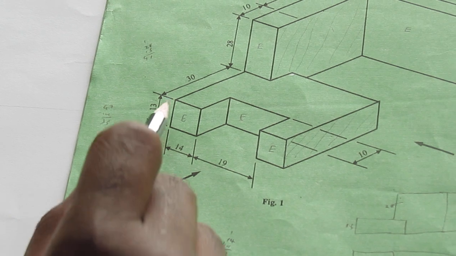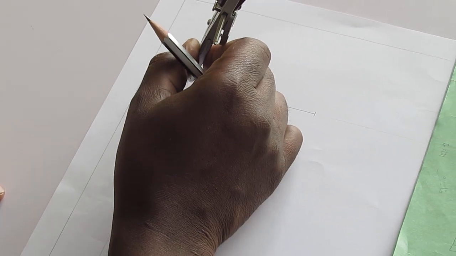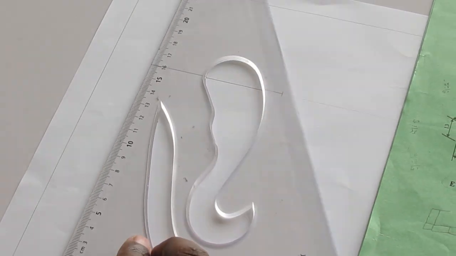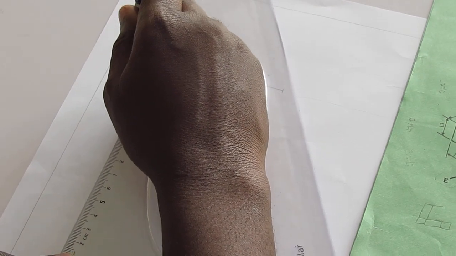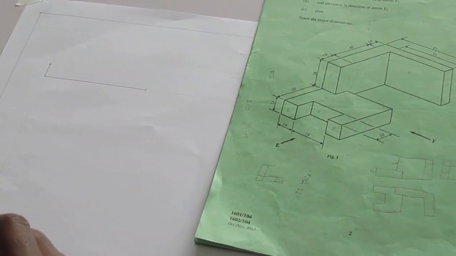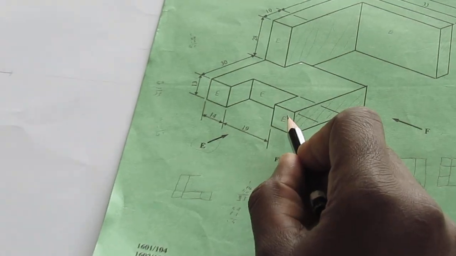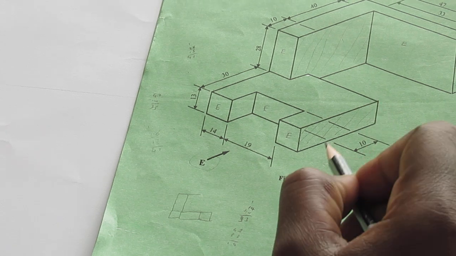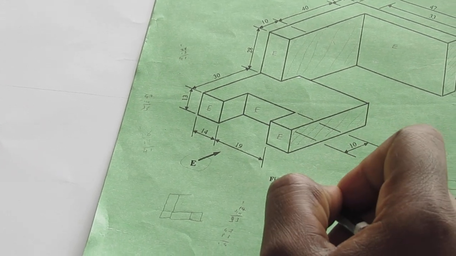Then it goes up with a distance of 13. So this is 13. So I'll measure 13. Then I'll make an arc up there. Then I'll draw it. That is the 13. Then after that 13, I'll see this distance from here to here. So the whole of that distance, we'll draw it.